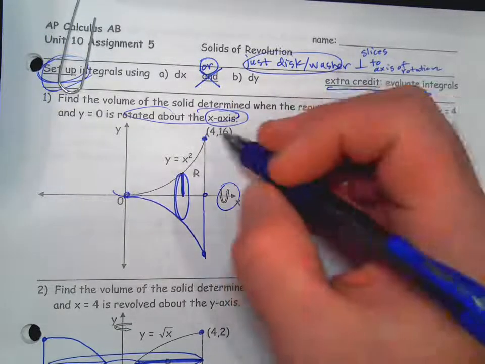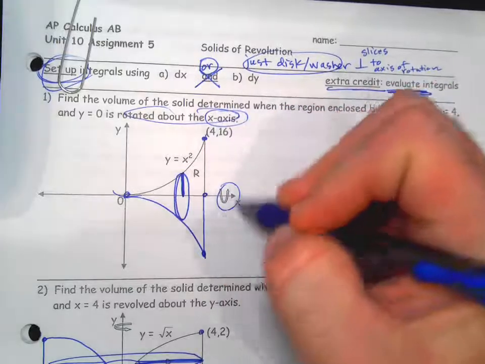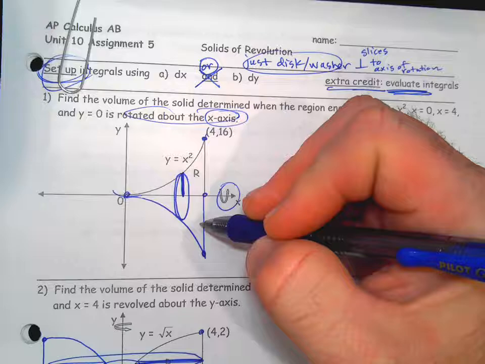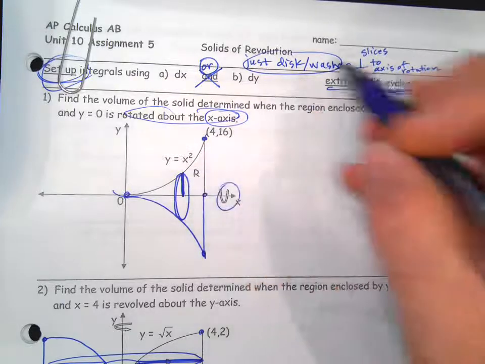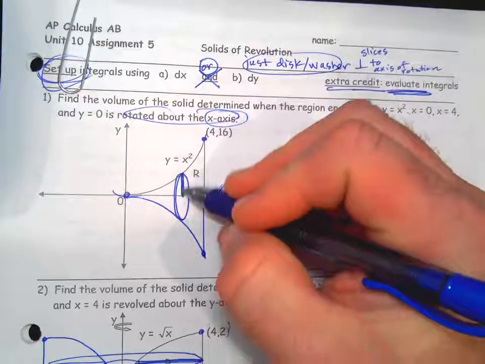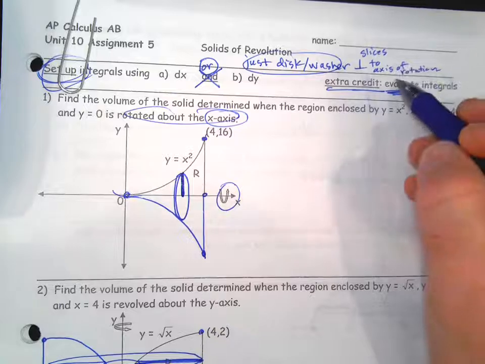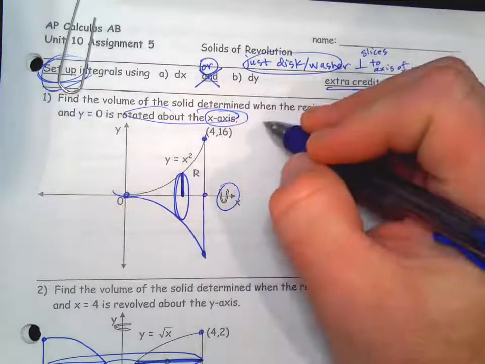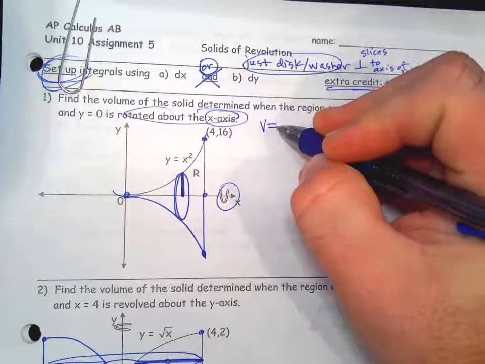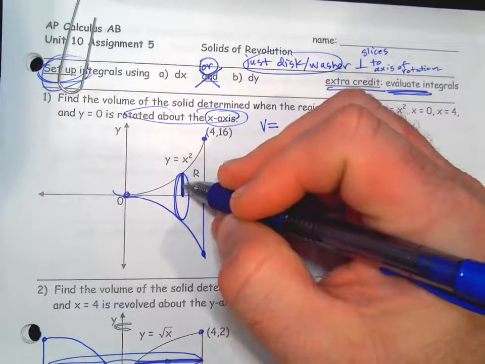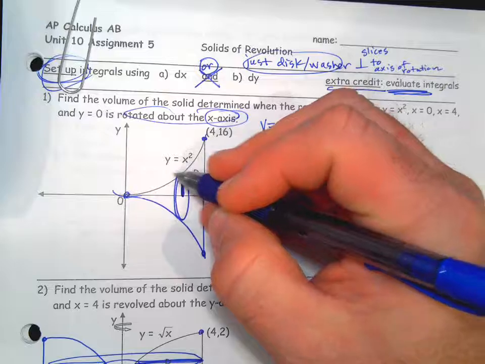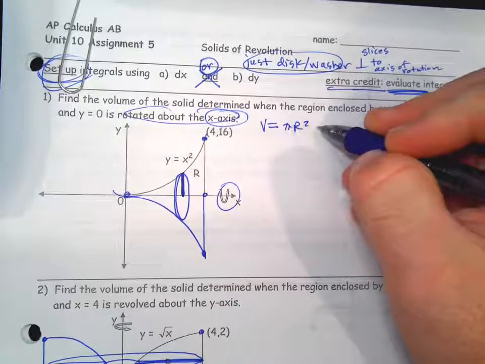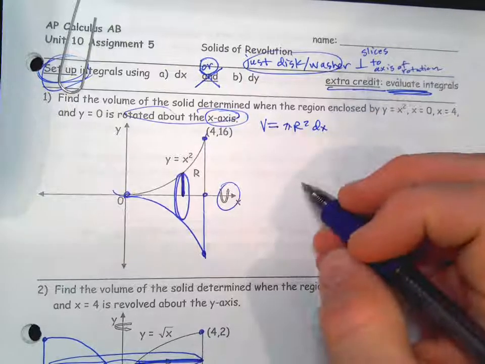This one's rotated around the x-axis. So I draw a reflection of this half onto the other half and then draw a slice. If you want to get disks, it's got to be perpendicular to the axis of rotation. So the volume of a single disk is just a short cylinder. It's a circle times the thickness, the height. It's pi r squared, and in this case, dx is the thickness.